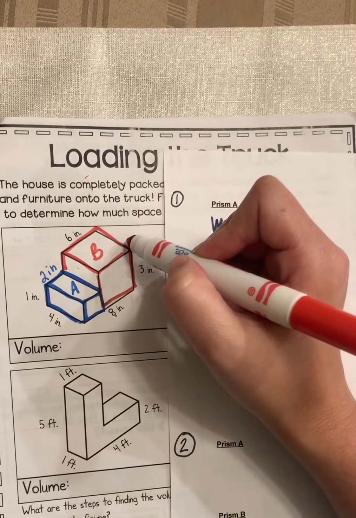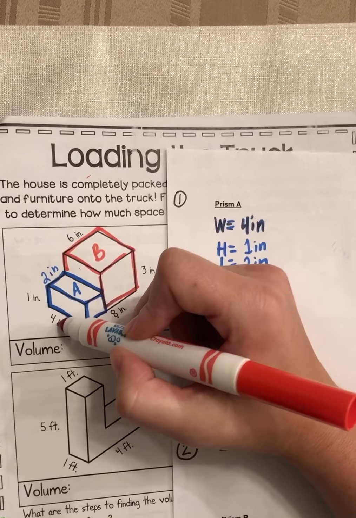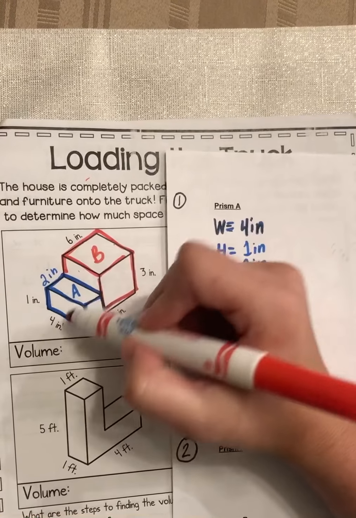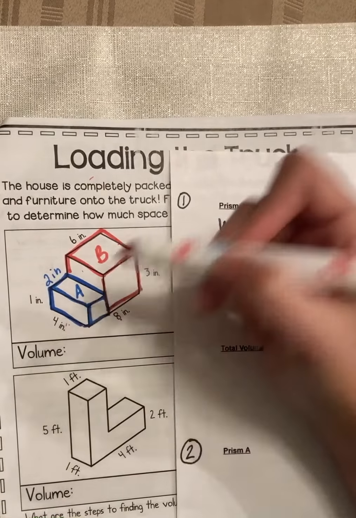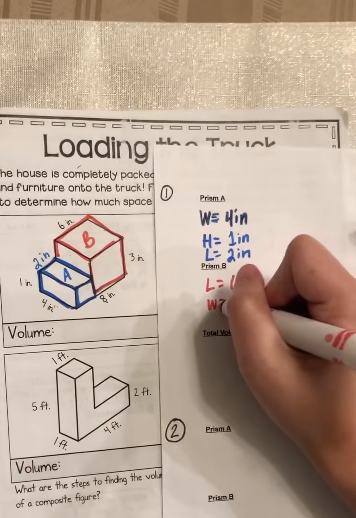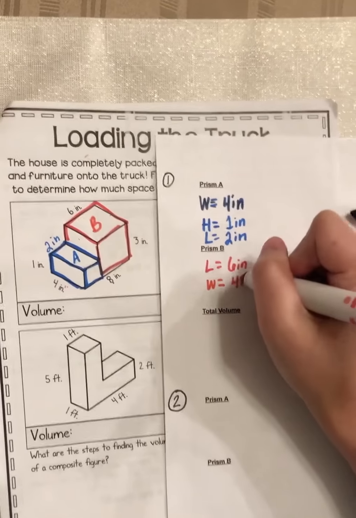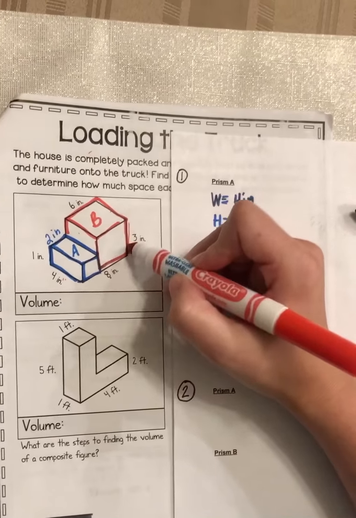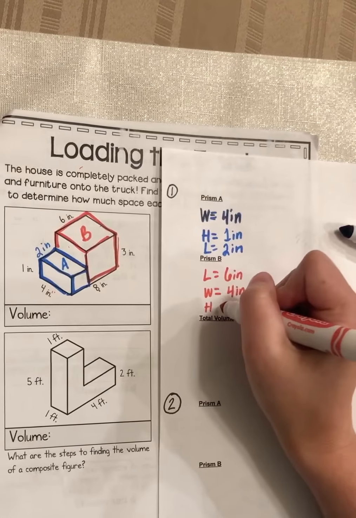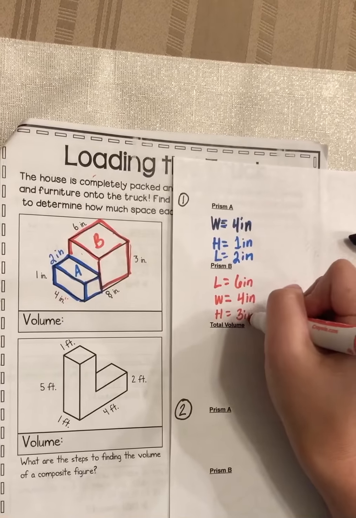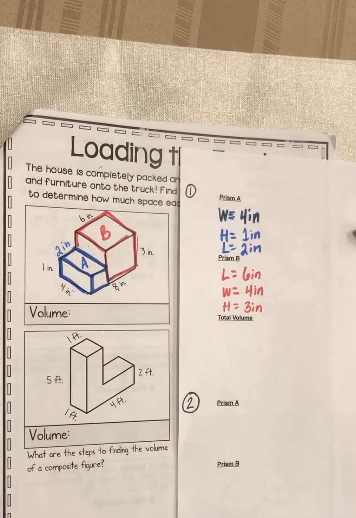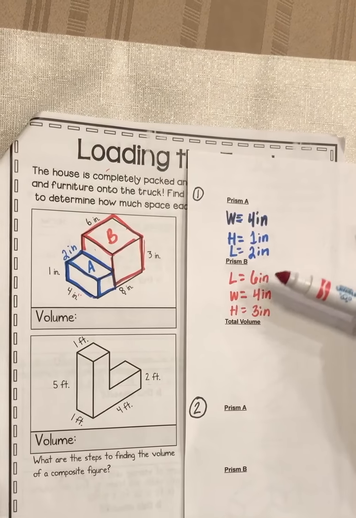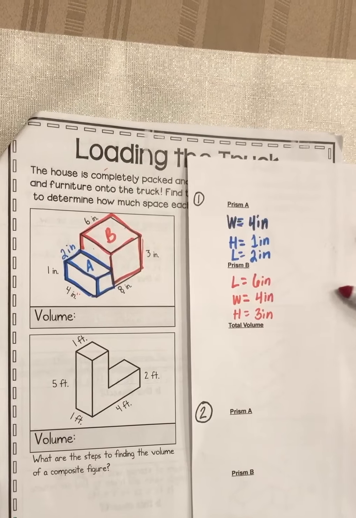I don't, but I know that it's exactly the same as my width for prism A. So I'm going to put my width equals 4 inches. My height, I can see, is 3 inches. Okay, now I have my dimensions for prism A and prism B.